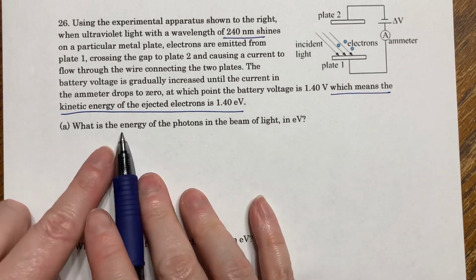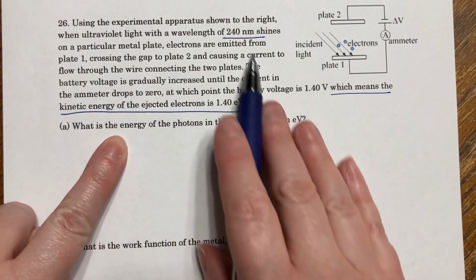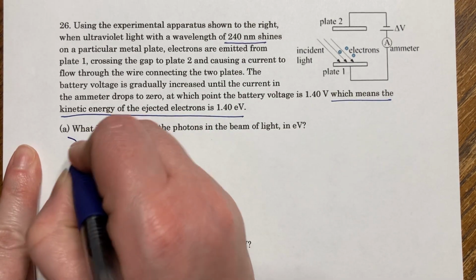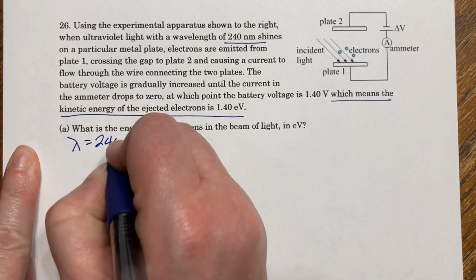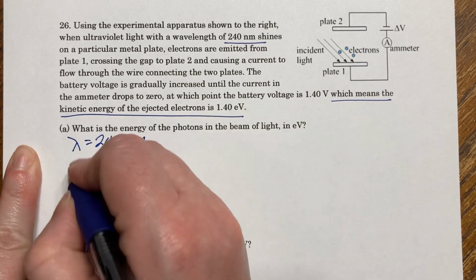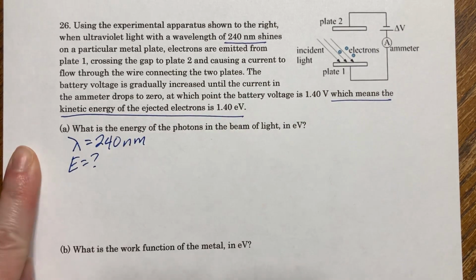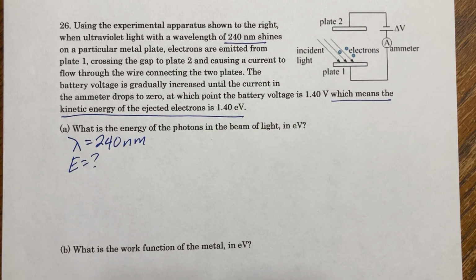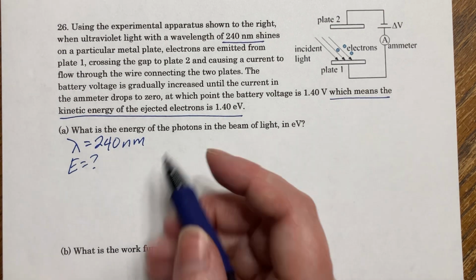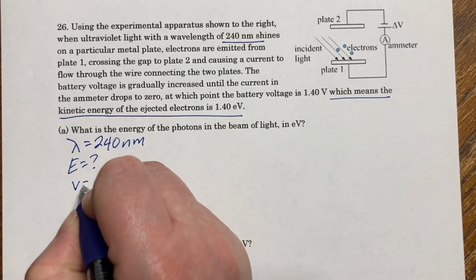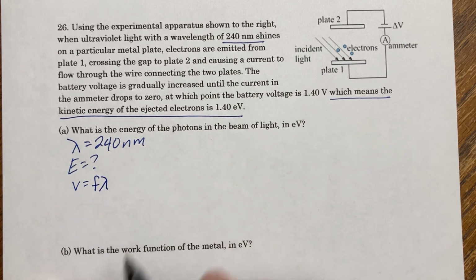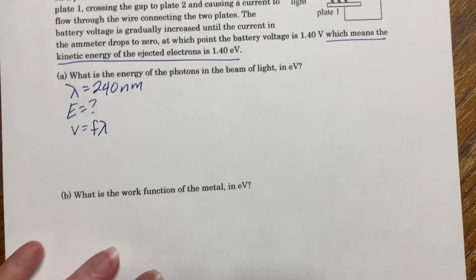So first of all, we want to find energy in the photons. So we have a wavelength, 240 nanometers. We're looking for energy. Now we don't have an equation that has energy in it. We have an equation that has frequency in it. If you want, I'll show you both ways and I'll just pick one to do.